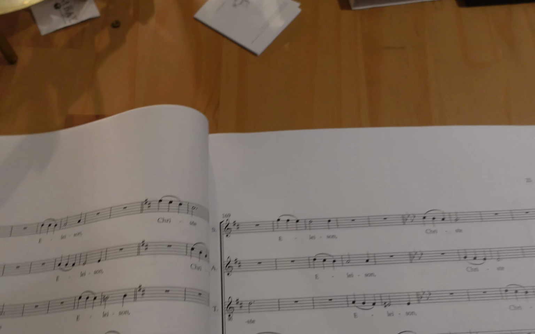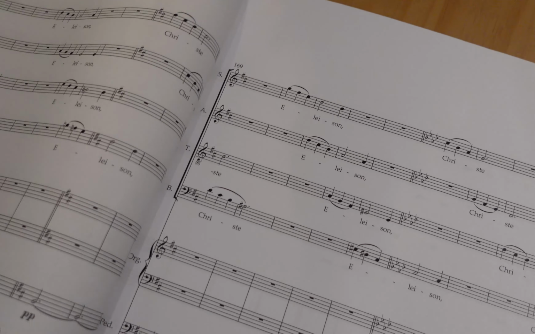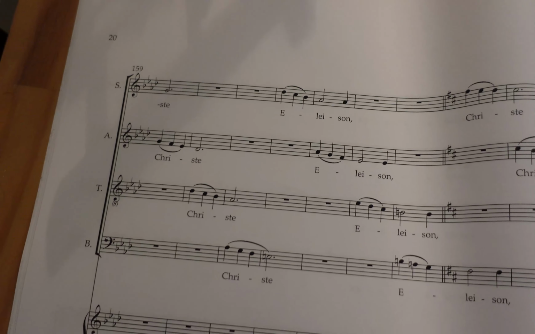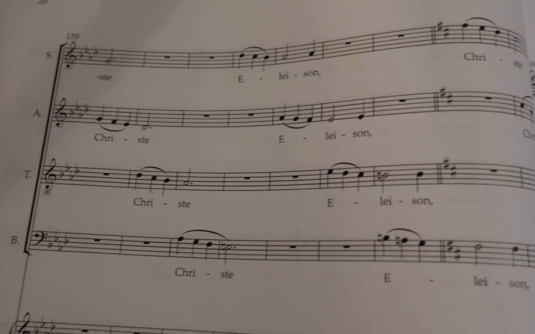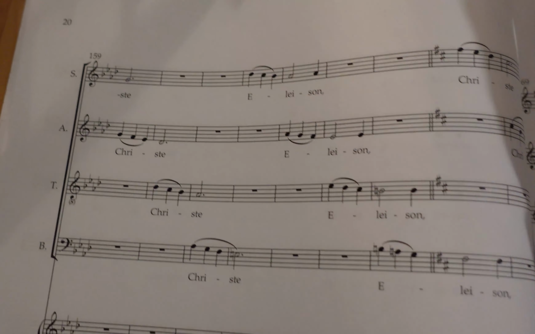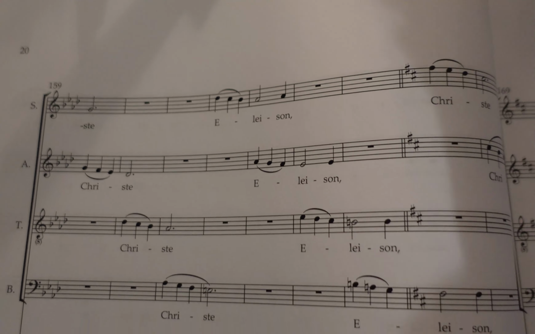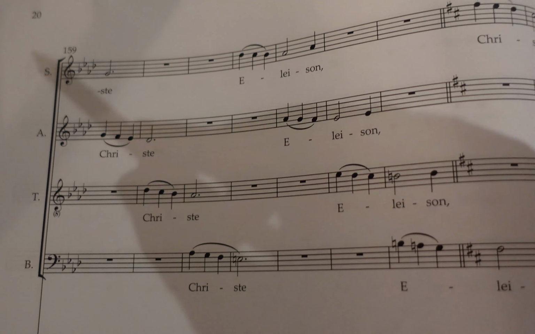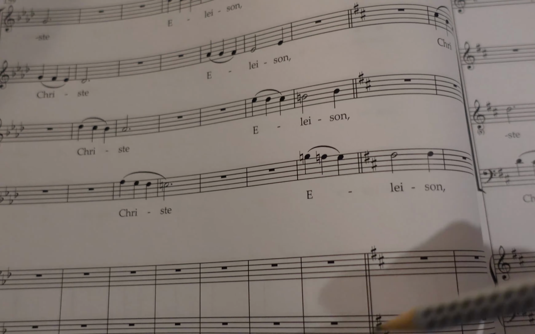So if we're thinking about this Kyrie as being a ternary form, the Kyrie eleison was our A section. We're now on to Christe eleison, which is our B section. And we've got this interesting thing going on where we have this just descending scalar pattern happening in each of the parts, but it's handing it off to the other ones, right? So the soprano hands it off to the alto, hands it off to the tenor, hands it off to the bass, and then we do it again.